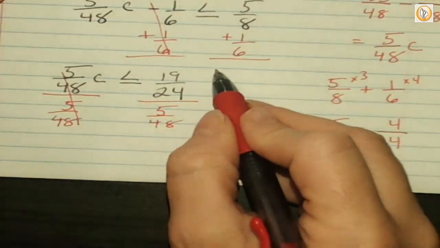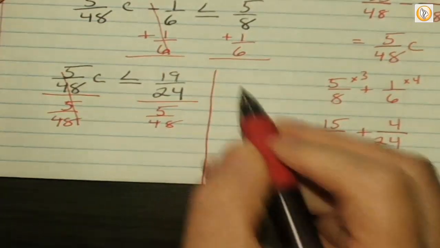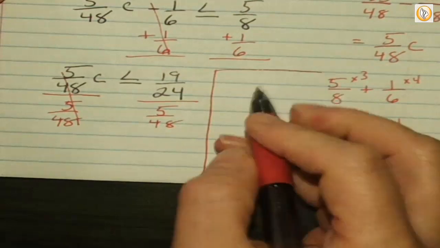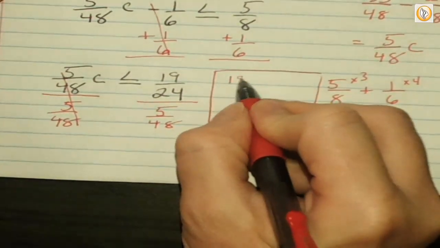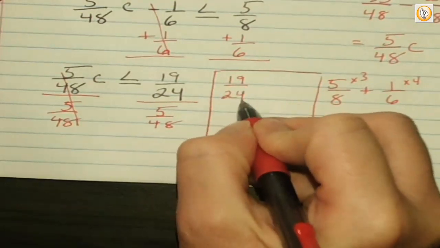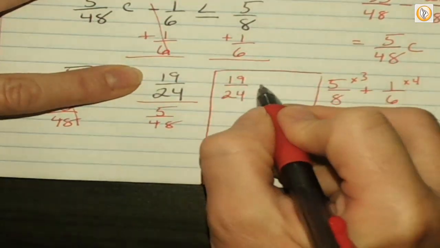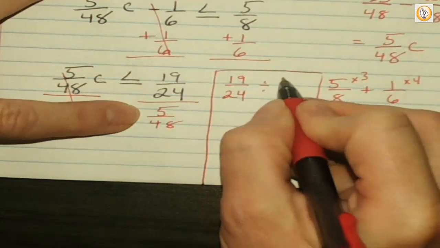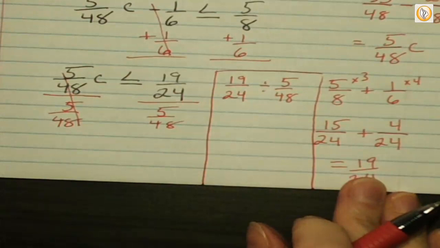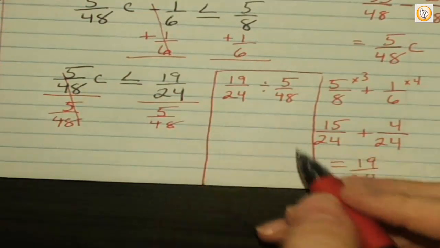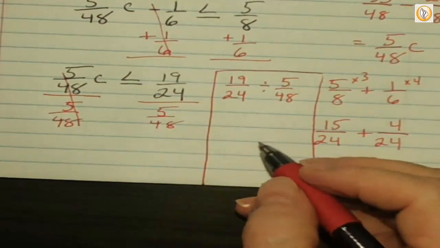So I'm going to draw this line here so I don't get confused, because I'm making a mess. So I have 19/24 being divided by 5/48. What do I need to do? Flip it.